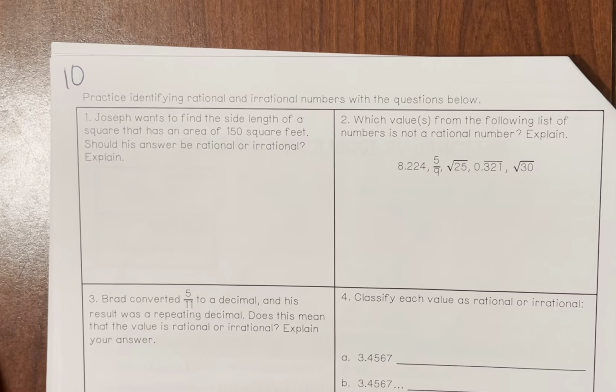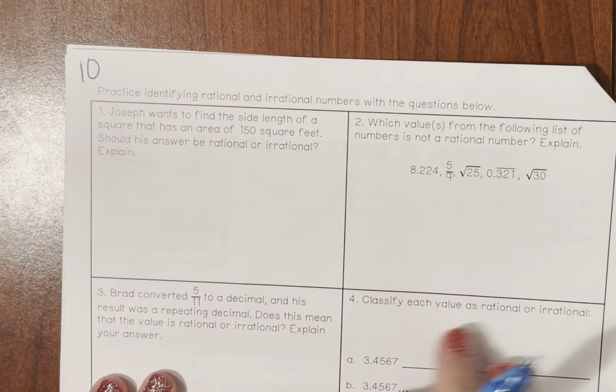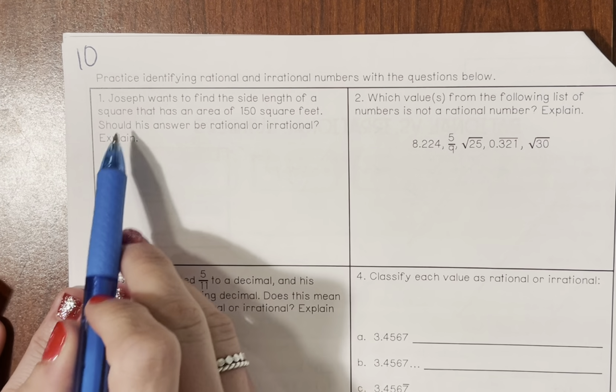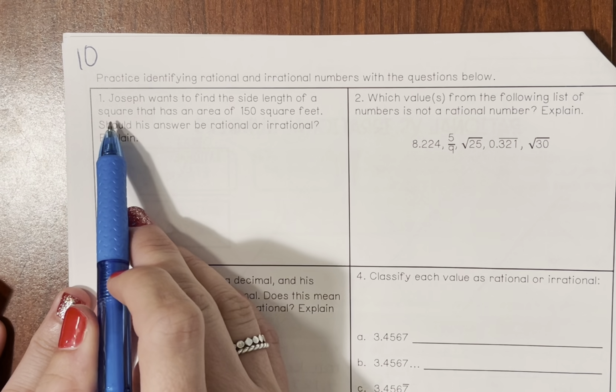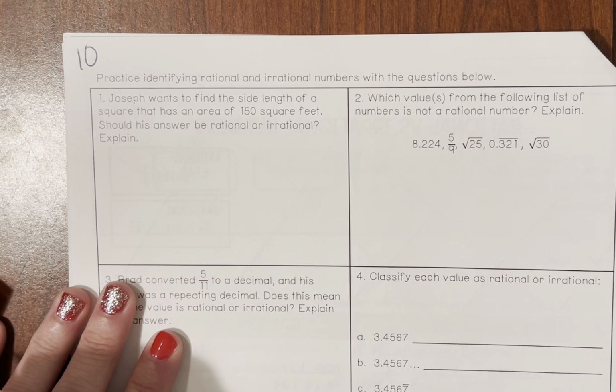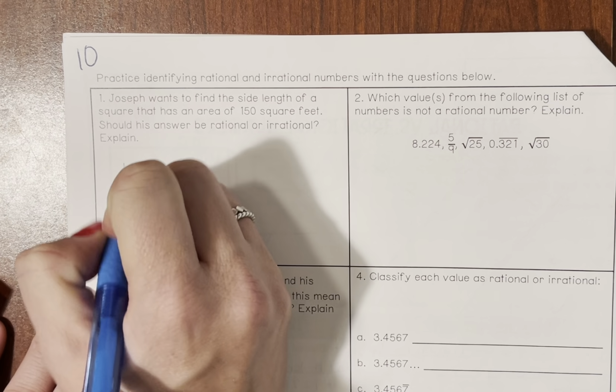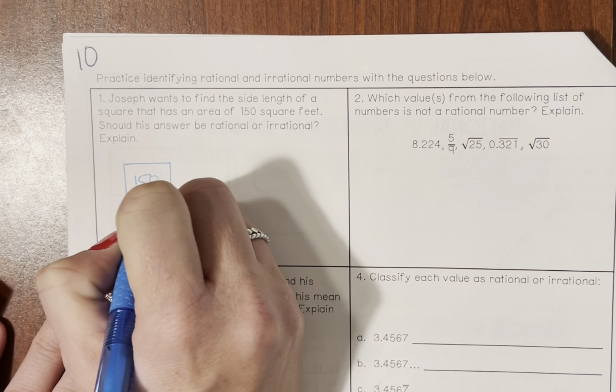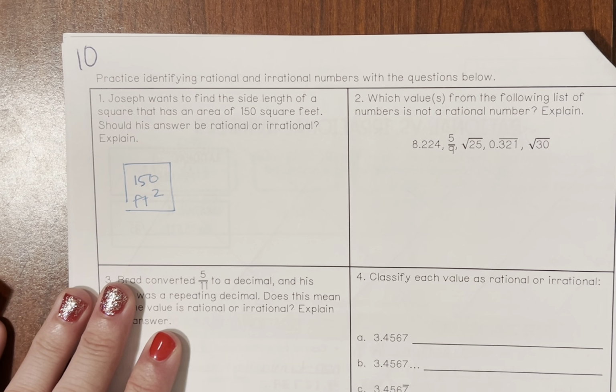All right, let's look at some of the questions on the next page. This is on page 10 now. It says, practice identifying rational and irrational numbers with the questions below. Joseph wants to find the side length of a square that has an area of 150 square feet. Should his answer be rational or irrational? Okay, so we have a square. The area of the square is 150 square feet. We want to find out what the side length is.